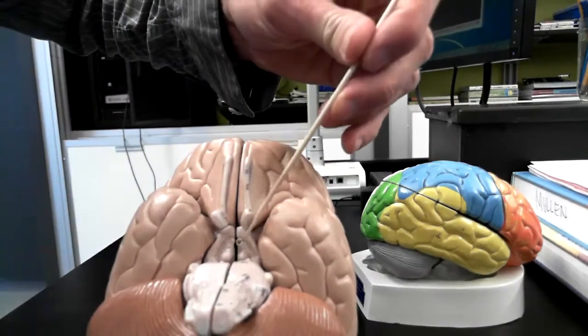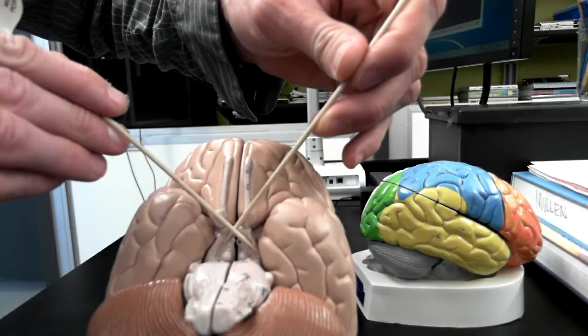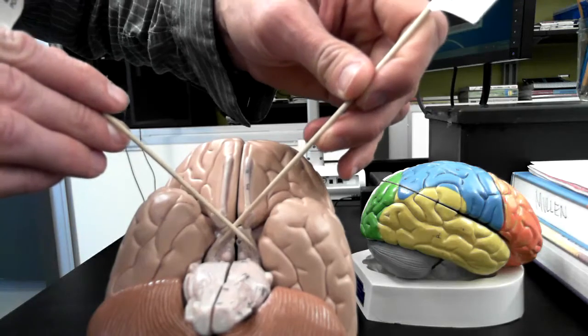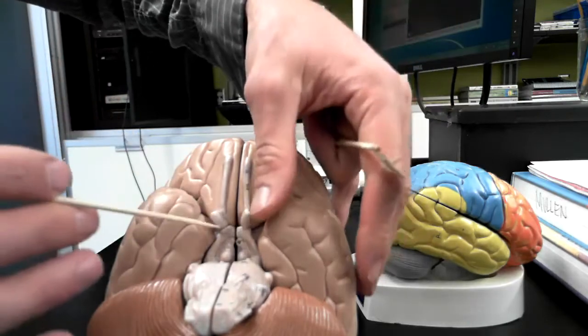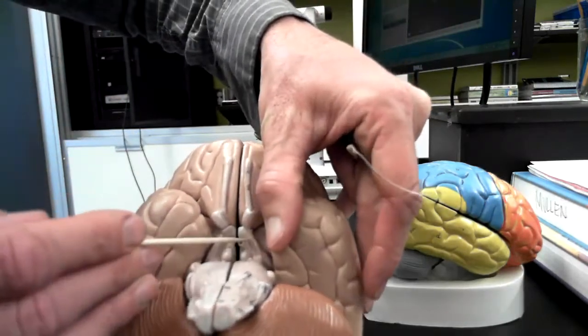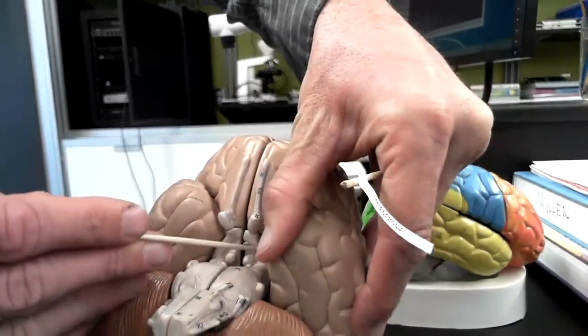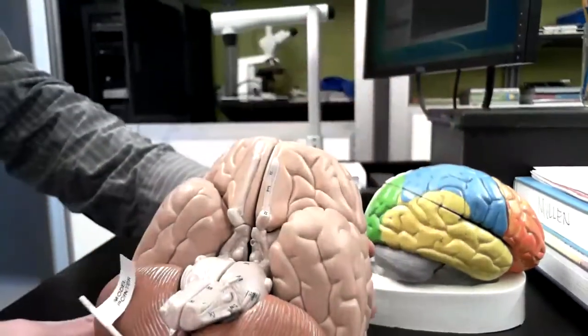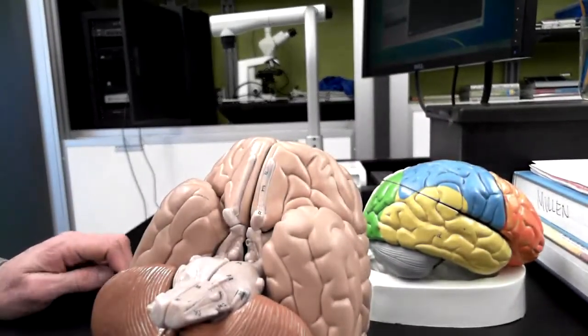So there's an optic nerve, there's one, and those optic nerves cross. The location where they cross is called the optic chiasma. They cross at the optic chiasma, and then they become the optic tracts, which you can peel away and see back there. And those optic tracts are eventually going to take that information to the thalamus and then back to the occipital lobe.